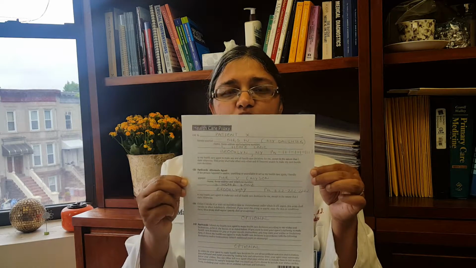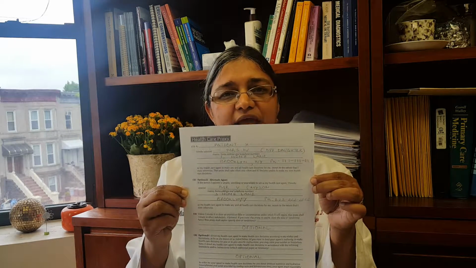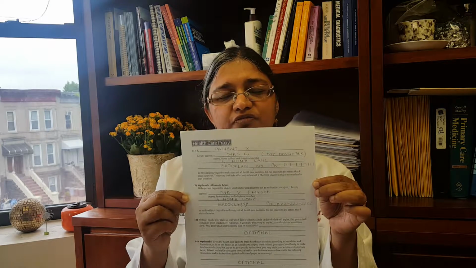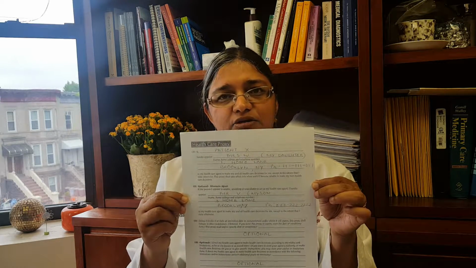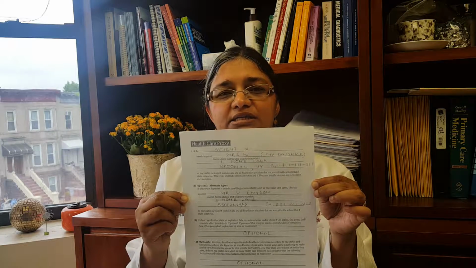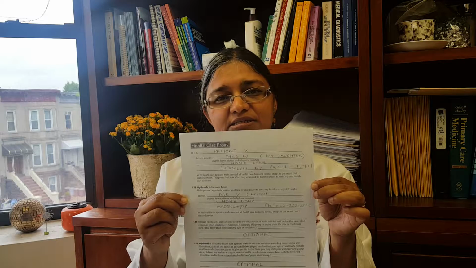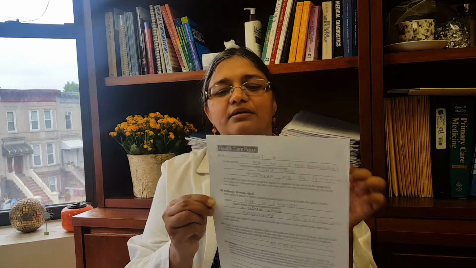Most of you have most likely seen or filled out some of these forms. This is a Department of Health form in the state of New York. It is a form filled out by the patient in the presence of two witnesses, and it lists the patient's name on the first line.